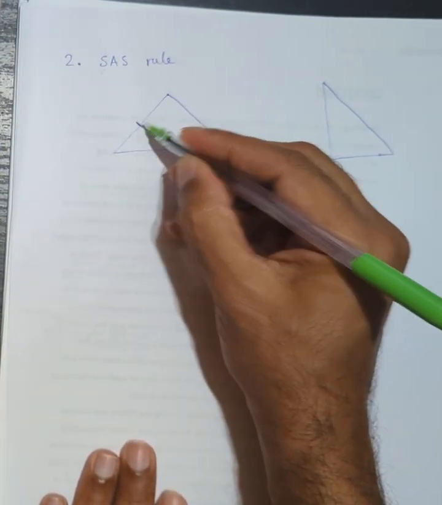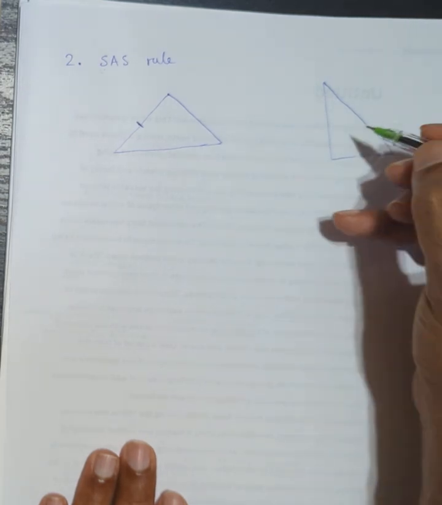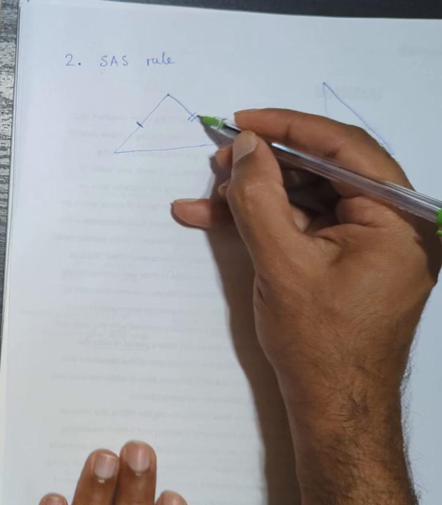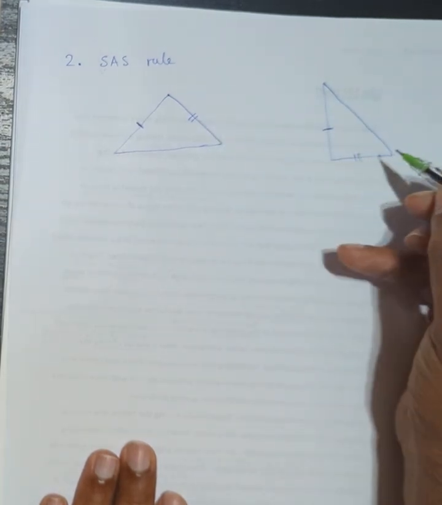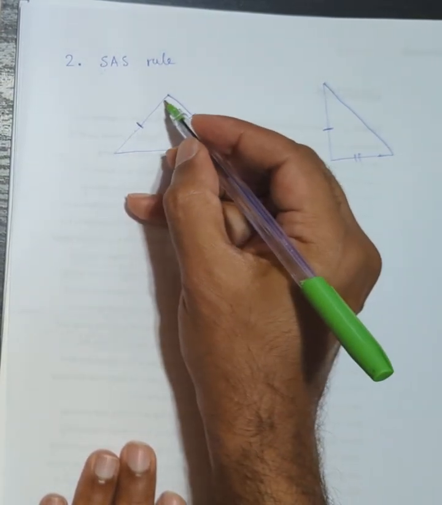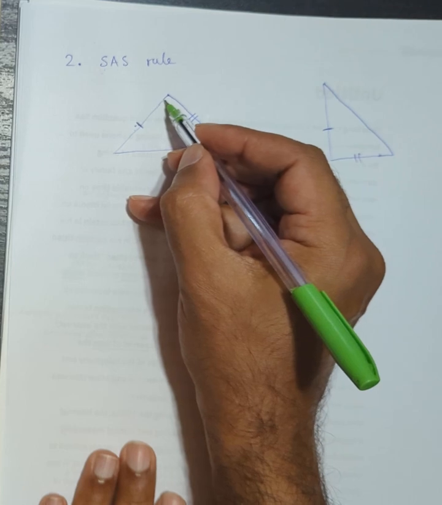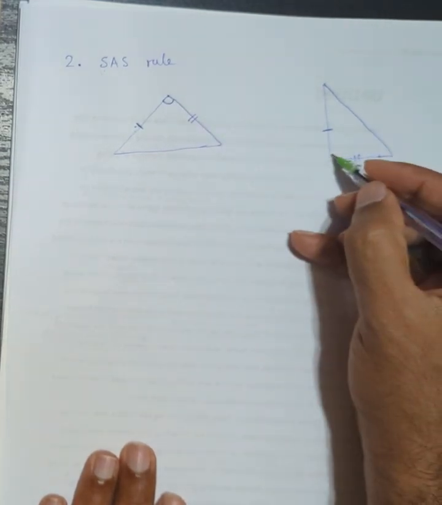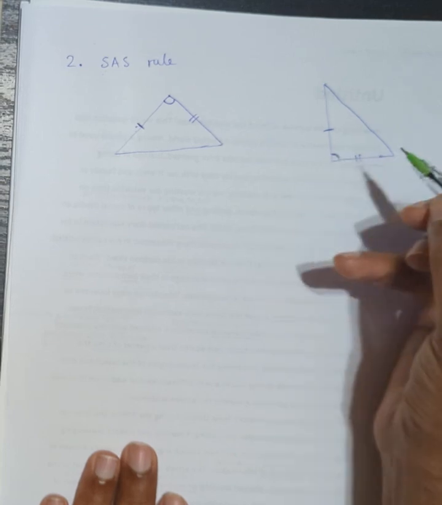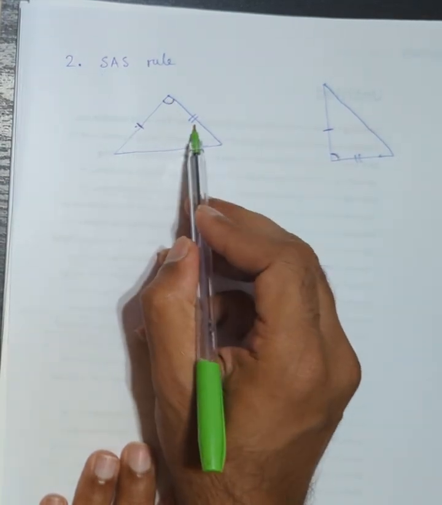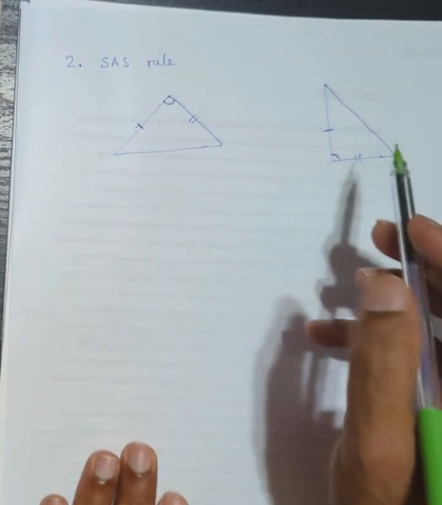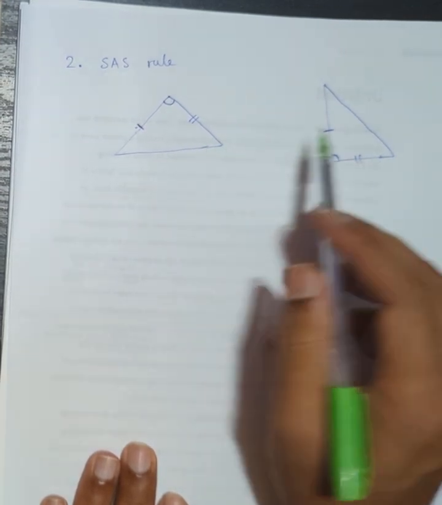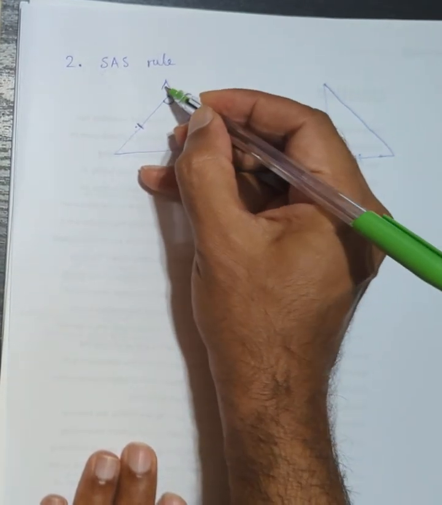So let's say this side matches with this side and this side matches with this side, and the angle between these two sides also match in both triangles. So if you have side, angle, side of one triangle match with side, angle, side of another triangle, then you say that these two triangles are congruent.